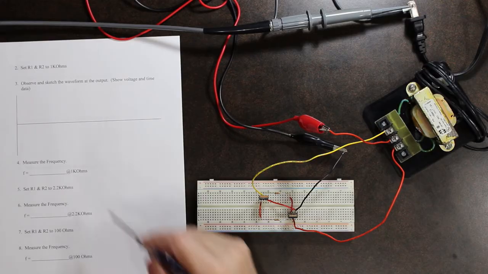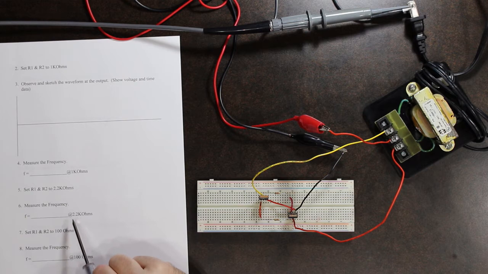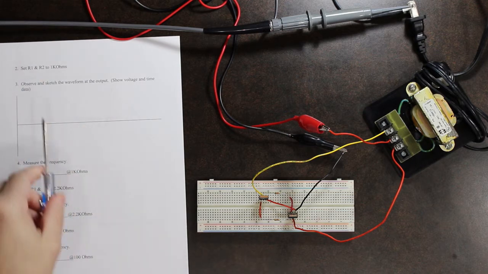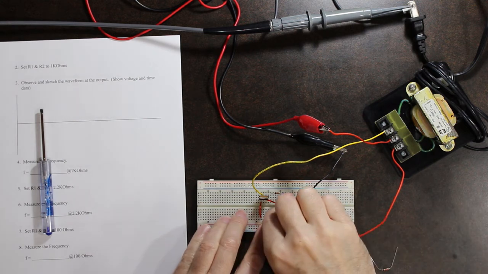So what we're going to do is we're going to swap the resistors, and we're going to put in a couple of 2.2K resistors, and we want to see how that affects the circuit. So I turn off my power. I'm going to grab a couple of resistors that I happen to have here, 2.2K.